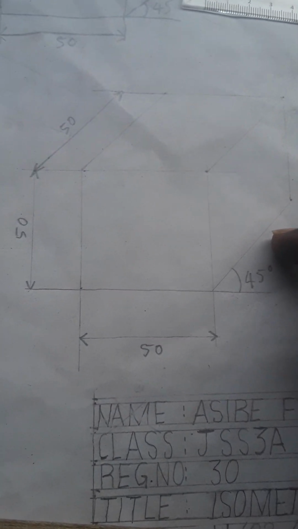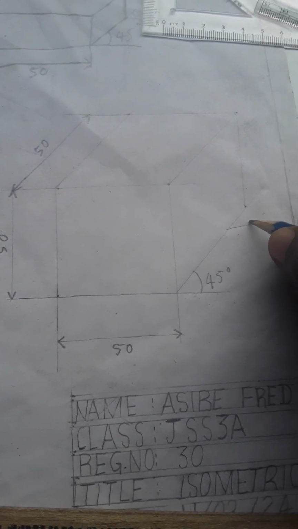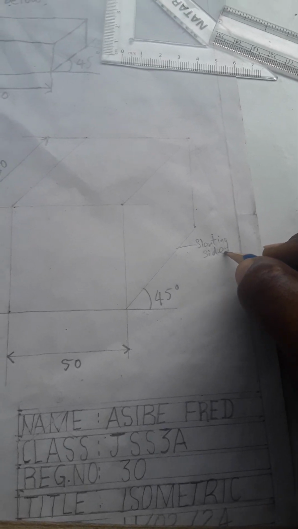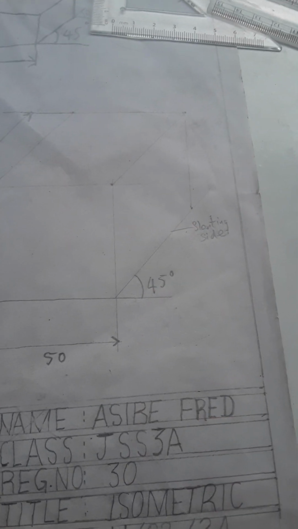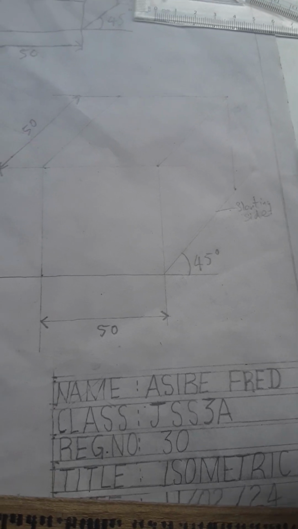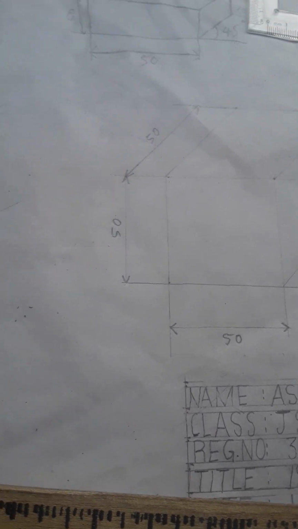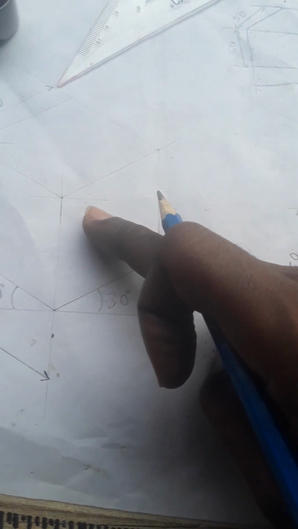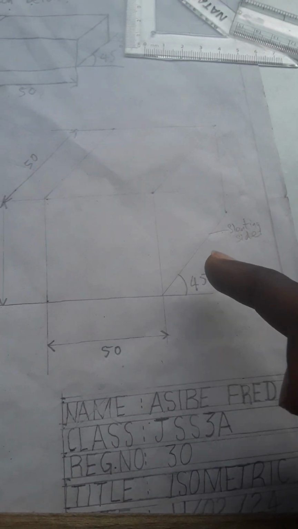Now this other one has 45 degrees here. The incline line here, or the receding line here, you can call it the slanting side. Slanting side, or the receding line here, is what? 45 degrees. So that's everything you have to know about oblique drawing. So you can see the two shapes. Look at the shape here, this is isometric, while this one is what? Oblique drawing. The angle here is 45 degrees.